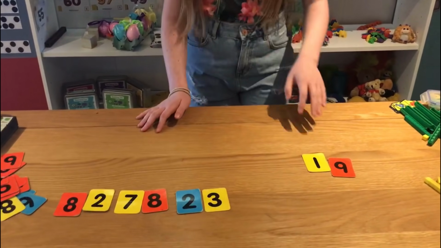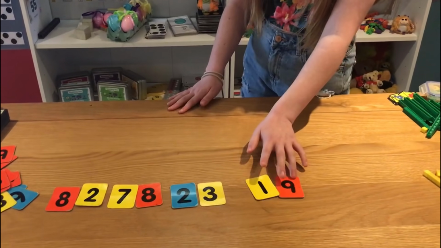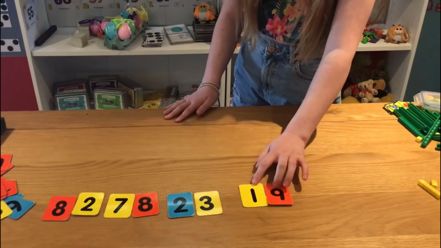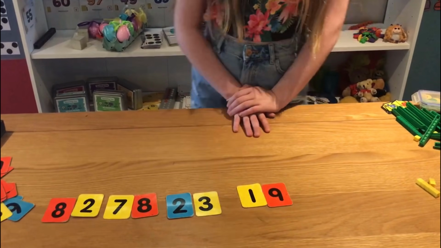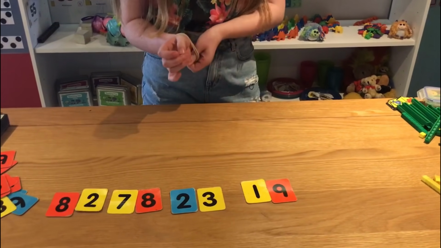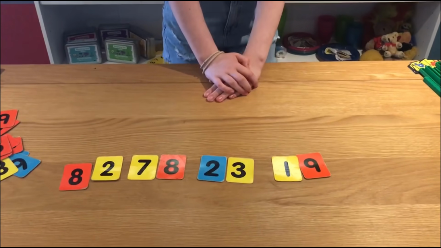So you just counted on there. That was nice and easy. And then? Then I'll add on 19. So I'll do 20. Take 1. Okay. So we're on 183. So 183, 193, 203, take 1 is 202.